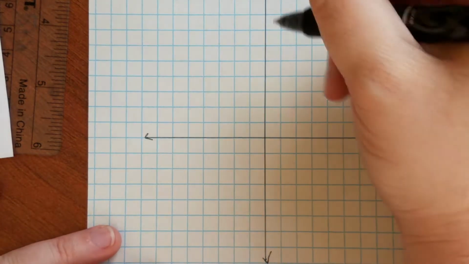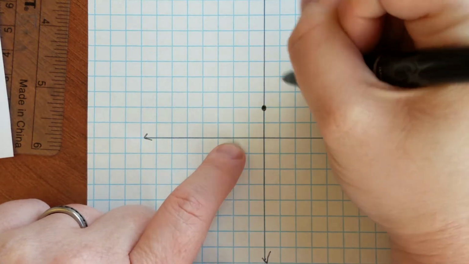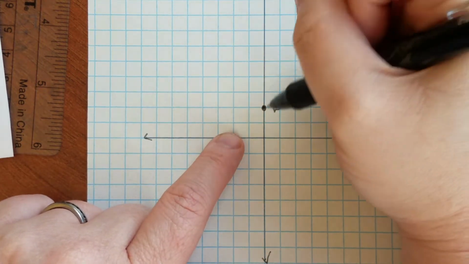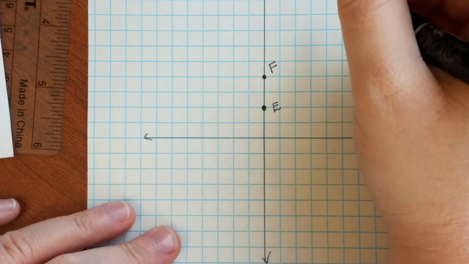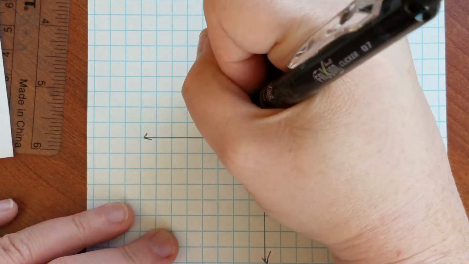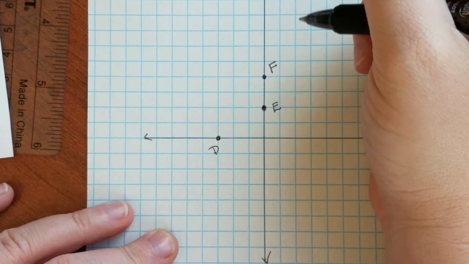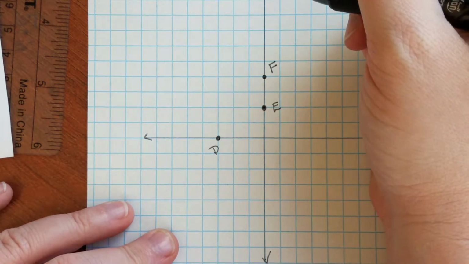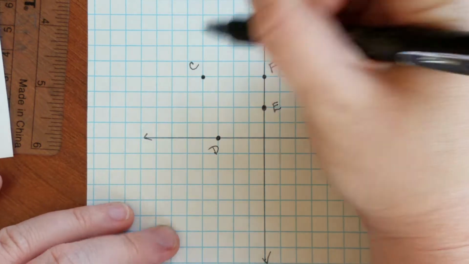Let me plot those points again. So this is 0, 2. This is E. F. D is at negative 3, 0. And C, my original point, was at negative 4, 4. All right.